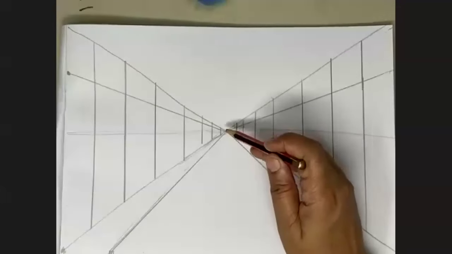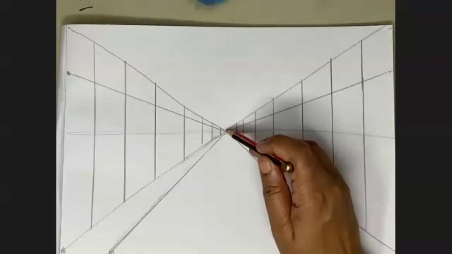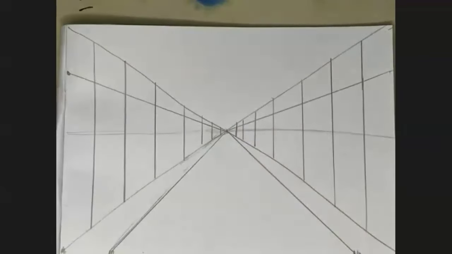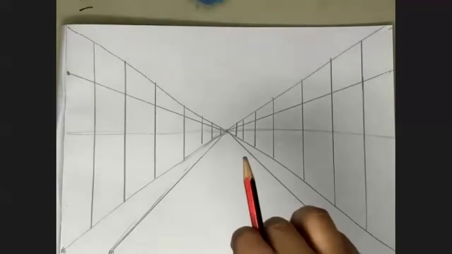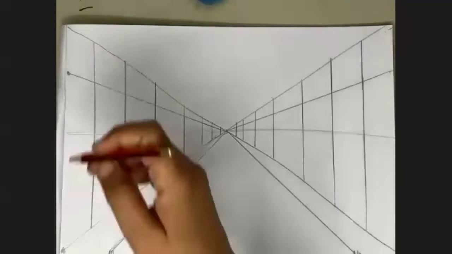That's why this point is called the vanishing point. Okay. So whenever you visit some place, try to see the road and you will be able to see it clearly. Whatever we are able to see in real, we try to create on paper, and we are able to create the illusion of this.